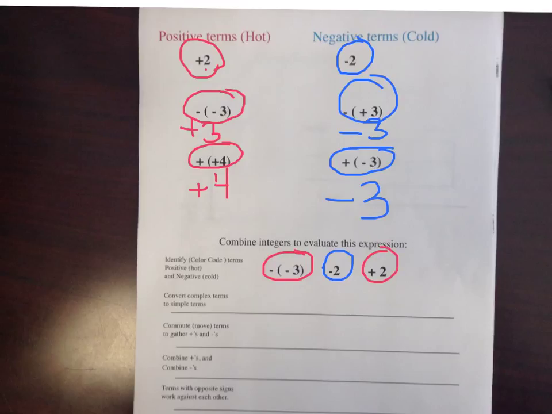Alright, so let's rewrite these in terms of simple terms. So we've got taking away 3 cold. That's the same as saying it's hotter by 3. This stays 2 cold. This stays 2 hot.